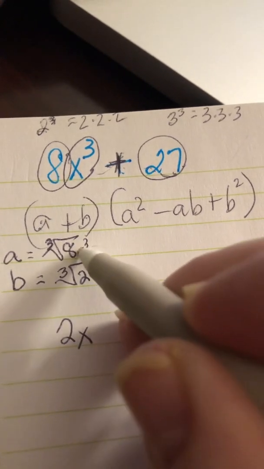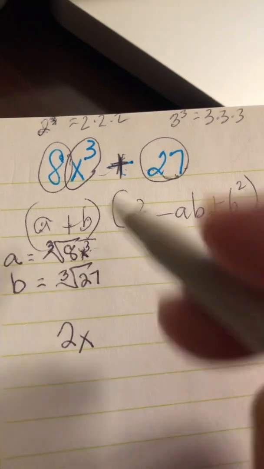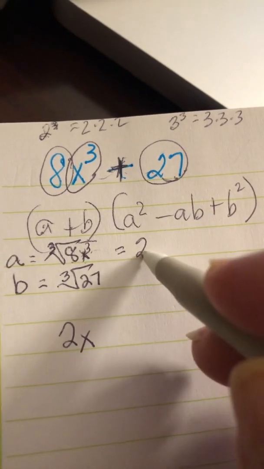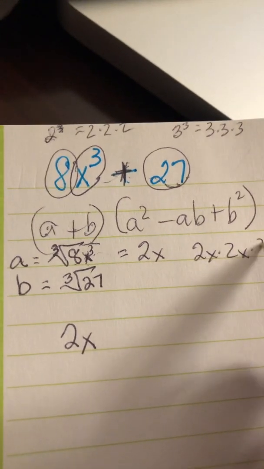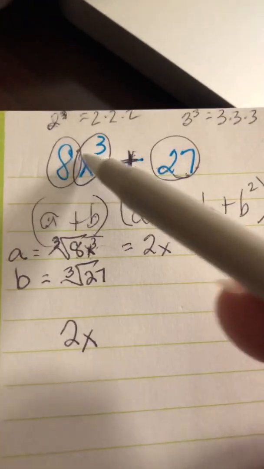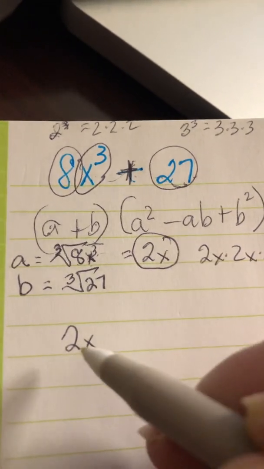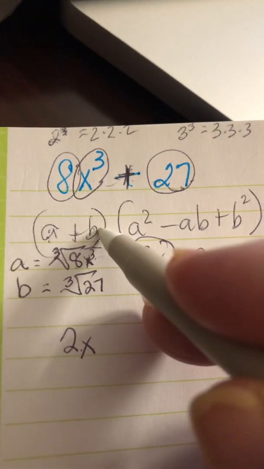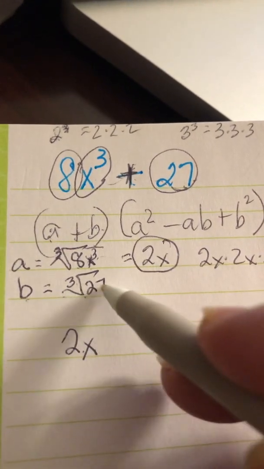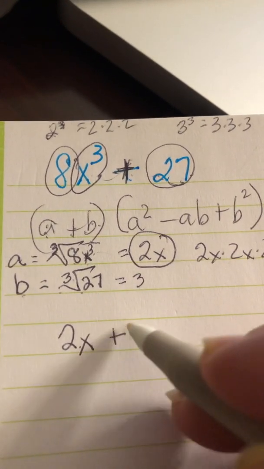I should have put the x cubed in there when I wrote it. Okay, so I'm finding the cube root of 8x to the third, which is 2x. Because if you did 2x times 2x times 2x, you would get 8x to the third. So the cube root is 2x. That's my A value. So it says take A and add it to B. Well, my B value is the cube root of 27, which is just 3. So I'm going to add it to 3.